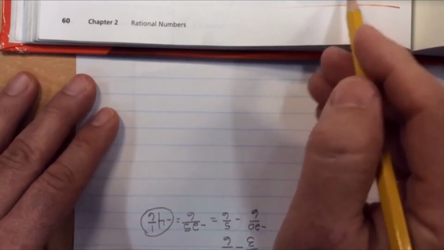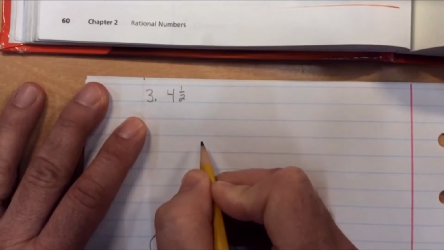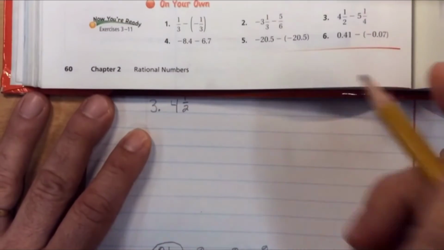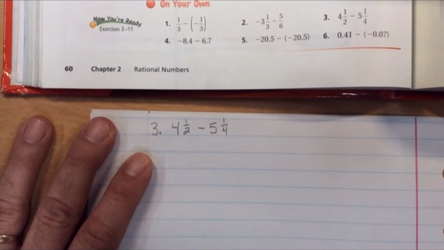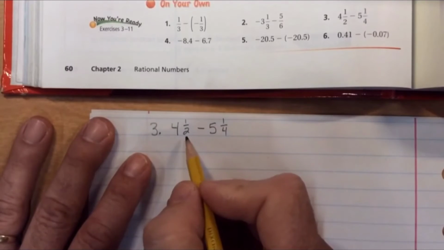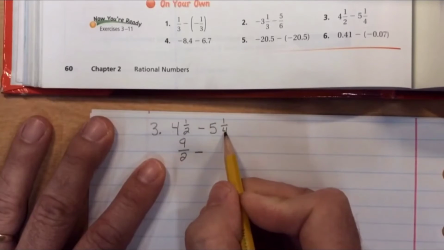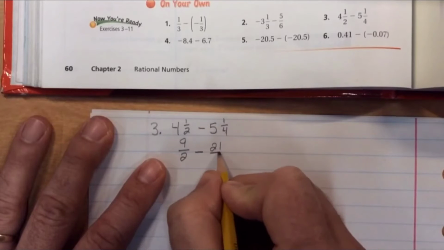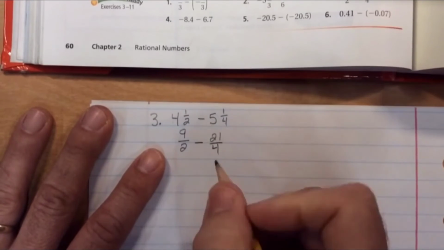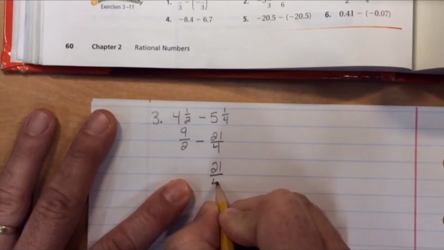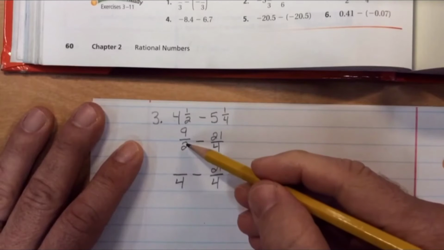For number 3, we have 4 1/2 minus 5 1/4. Well, let's turn them into improper fractions. This would be 2 times 4 is 8, plus 1 is 9 over 2, minus 20 plus 1 is 21 over 4. We need a common denominator. 4 will work very well. That's nice because we can keep 21 over 4 just as 21 over 4. And we'll need to make this over 4. To turn 2 into 4, we multiply by 2.